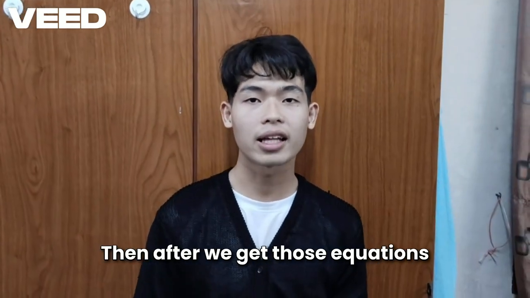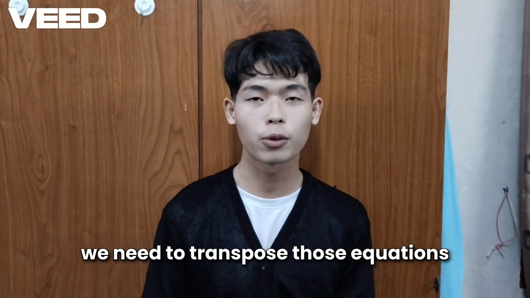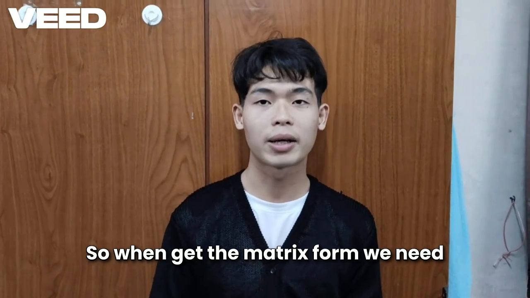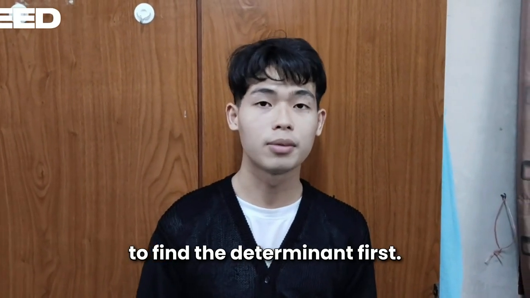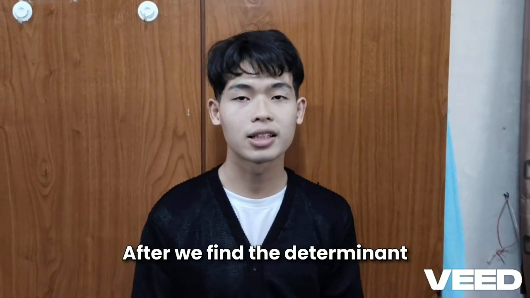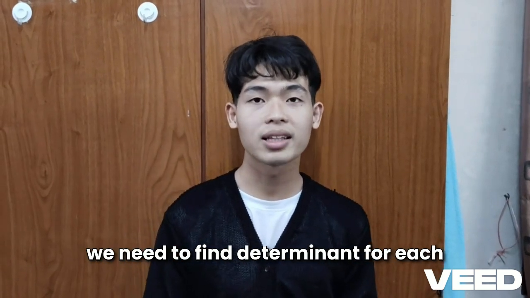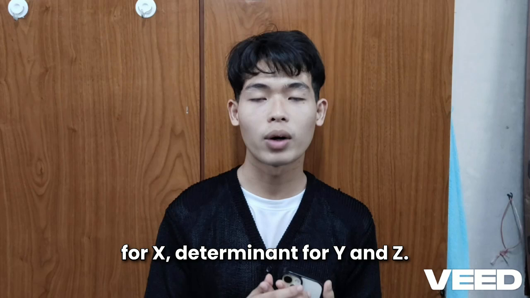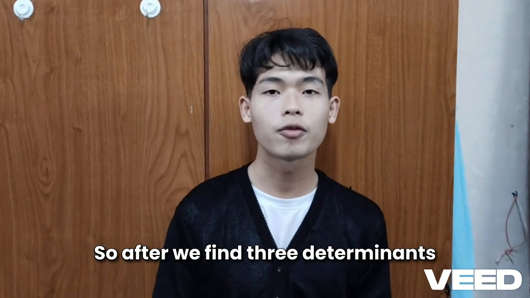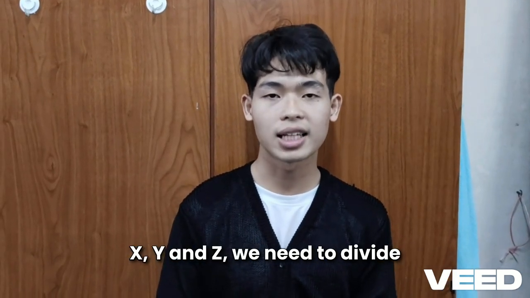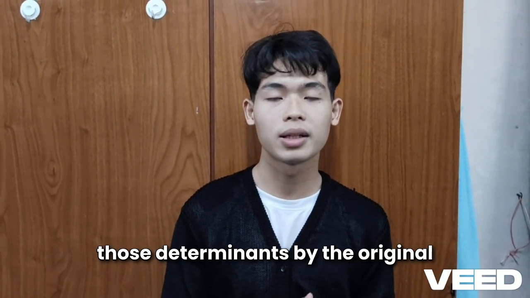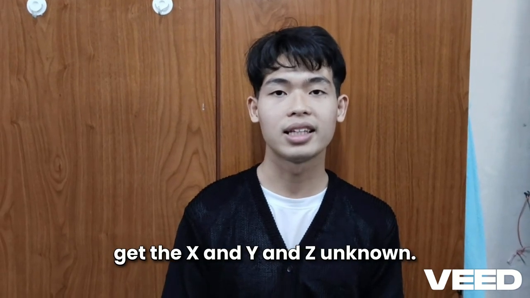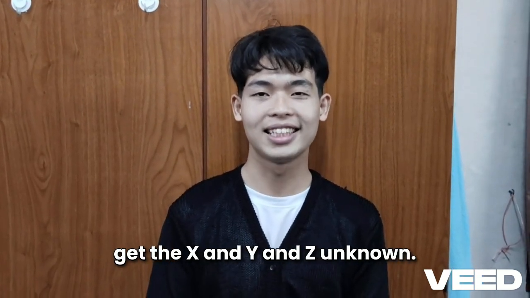Then after we get those equations, we need to transpose them into matrix form. When we get the matrix form, we need to find the determinant first. After that, we find the determinant for each variable, which is the determinant for x, y, and z. After we find the 3 determinants, we divide them by the original determinant so that we can get the unknowns x, y, and z.